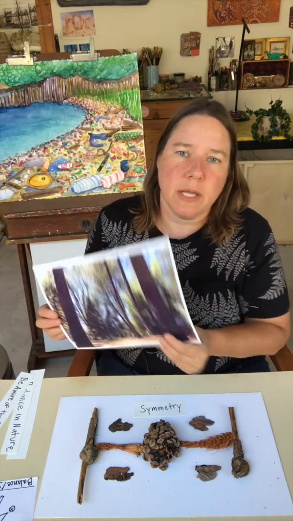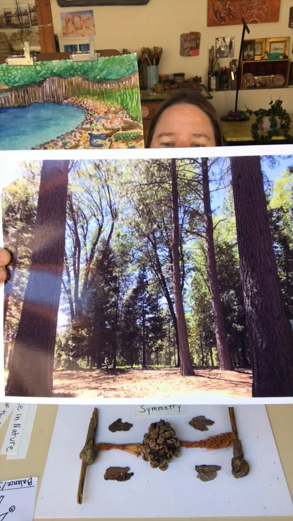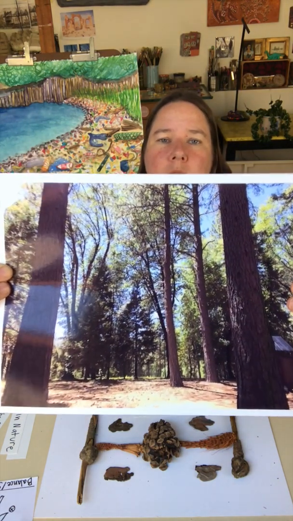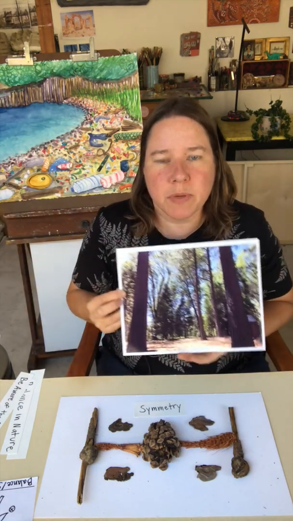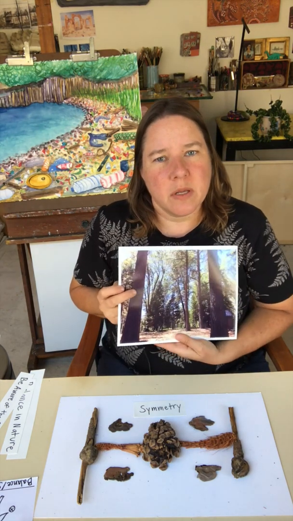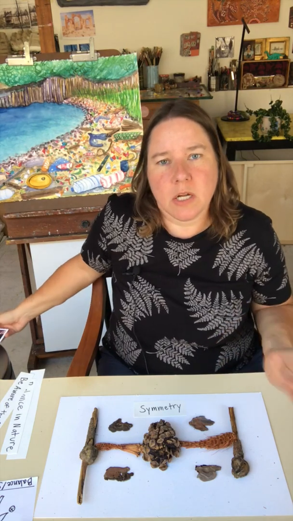Going back to the place where I found these objects, this beautiful site in the Sierra foothills with tall, tall trees and warm sun. It's a very picturesque, almost perfect seeming place. But as I noticed, nature is not perfect. It's constantly changing.